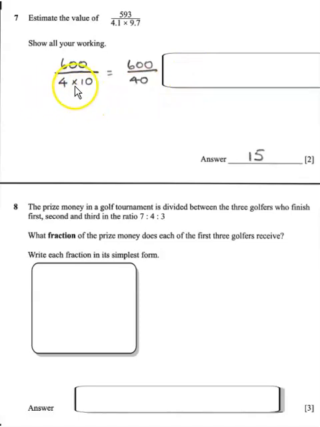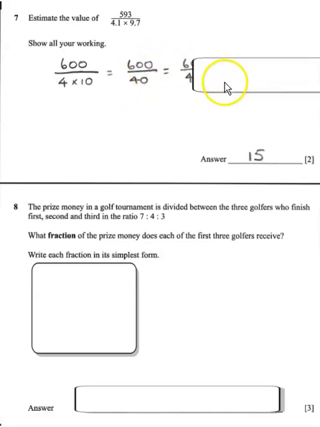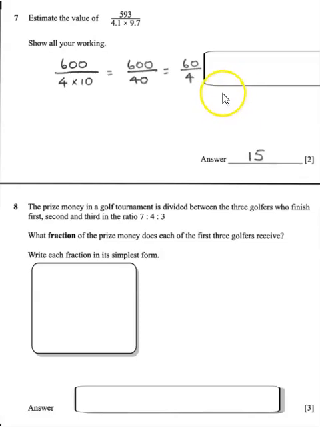We multiply the denominator, which is 4 times 10, which is 40. We can divide top and bottom by 10 to get rid of those zeros, and what we're left with is 60 divided by 4. When we do 60 divided by 4, it's equal to 15.